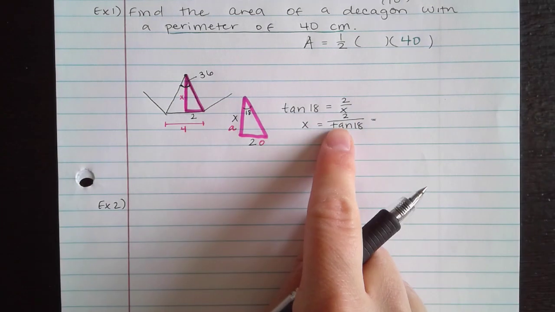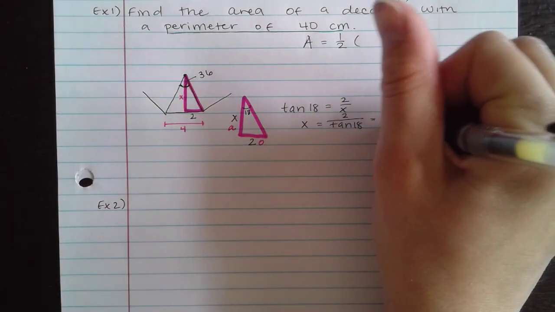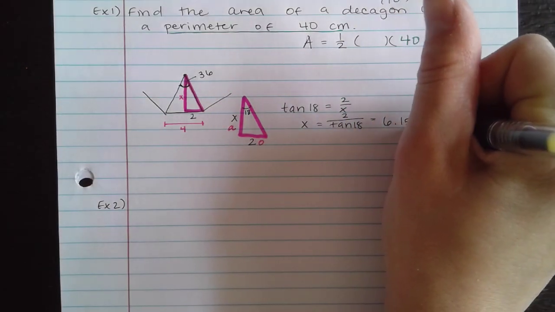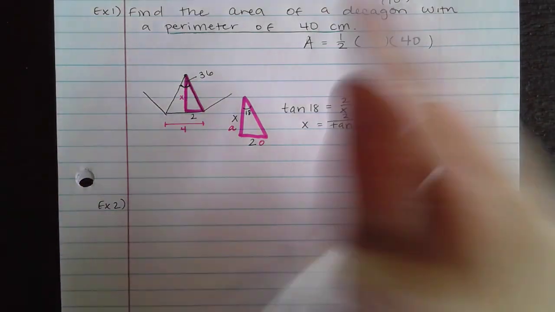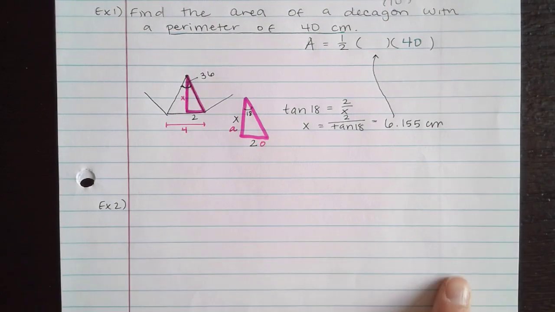2 divided by tangent of 18. Plug all of that in your calculator and you get 6.155 as your apothem, centimeters technically, but we're going to plug that right in to where our apothem goes.